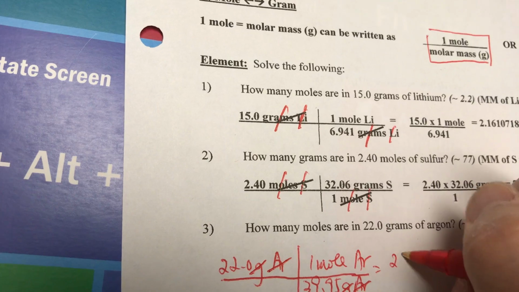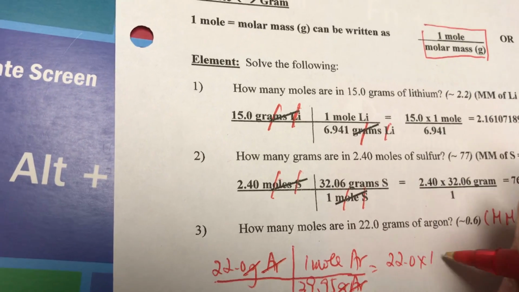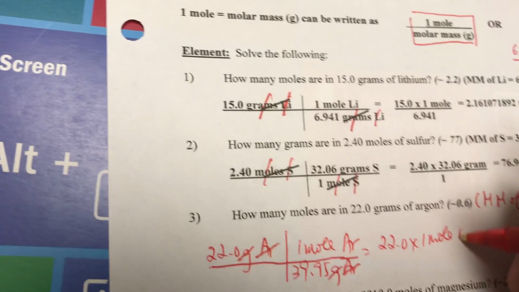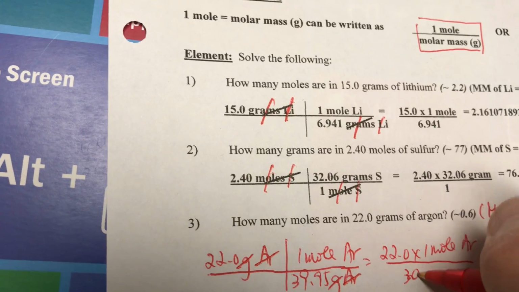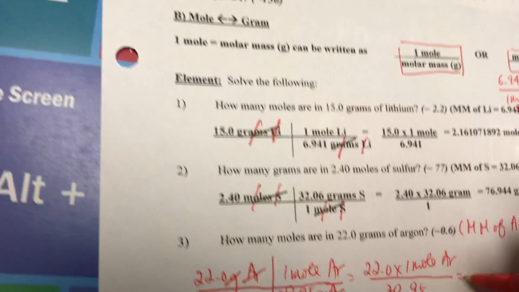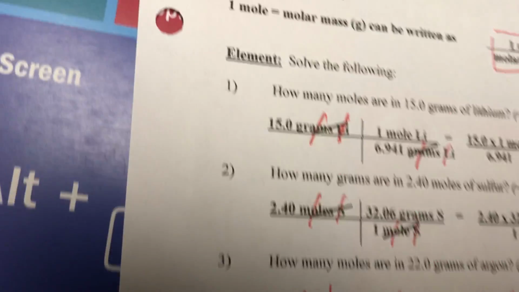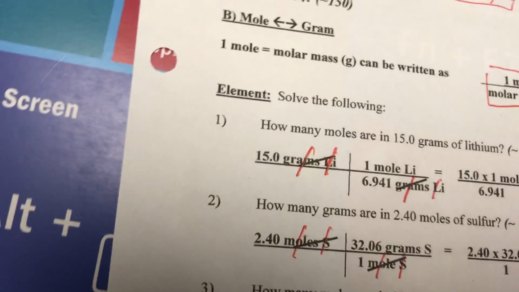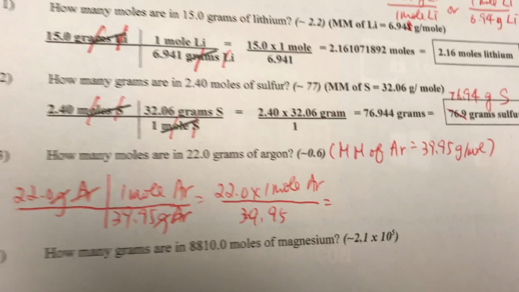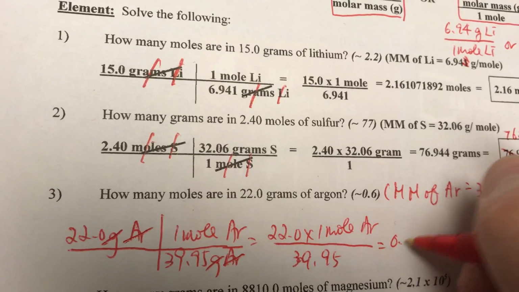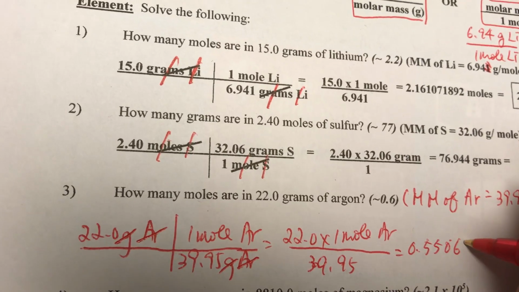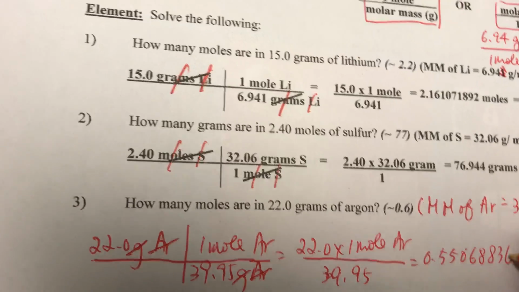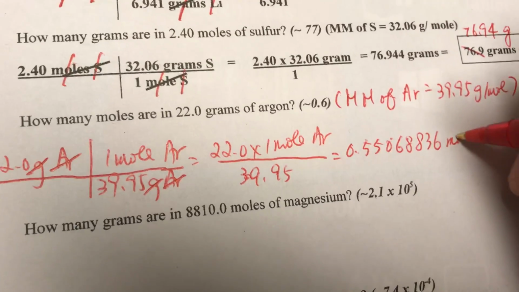And I'm going to write it out, 22.0 times 1 mole Ar over 39.95. When I'm punching it in the calculator, I believe I get 0.556068836 mole argon.